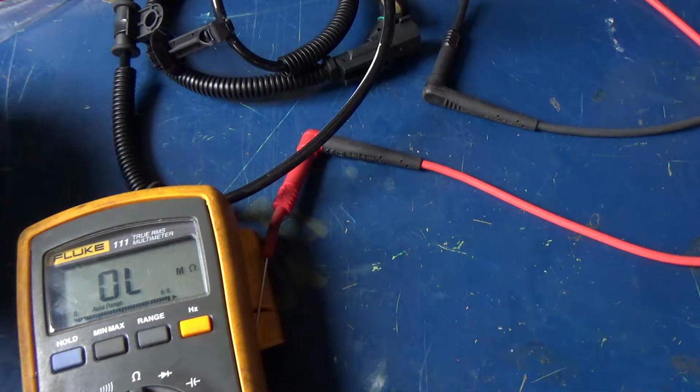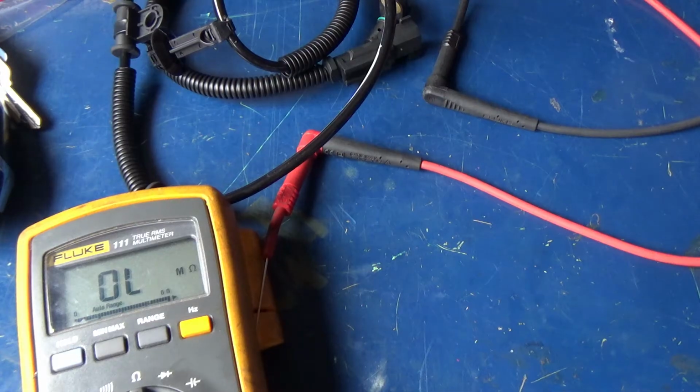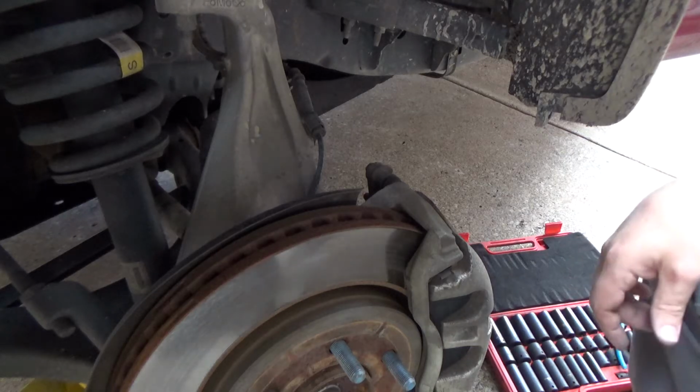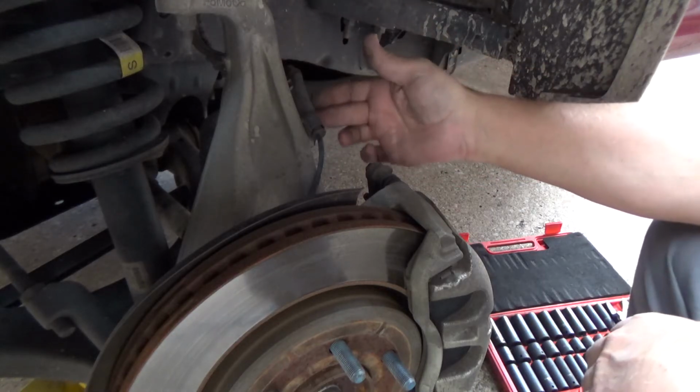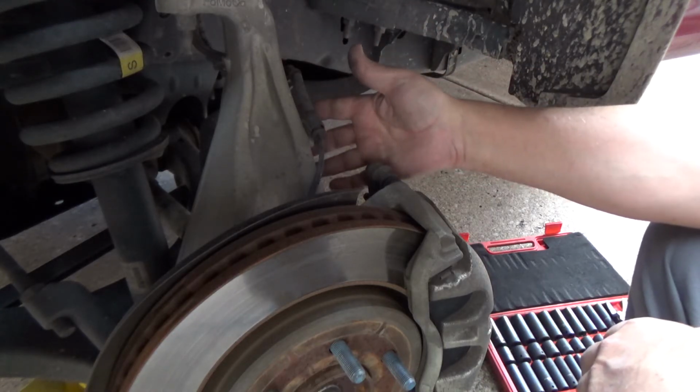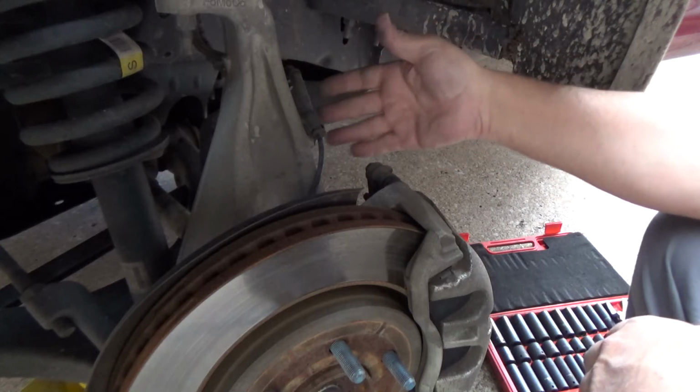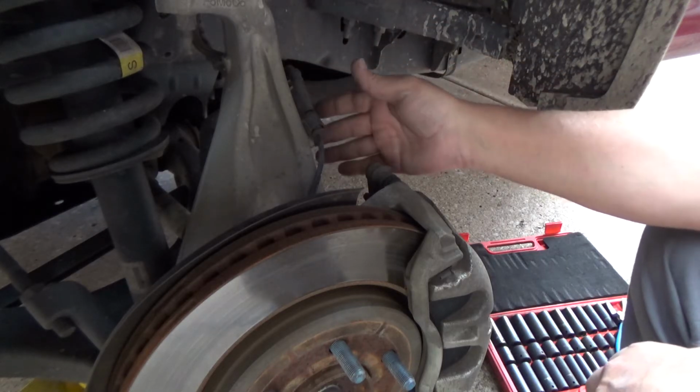So let me get this thing jacked up, and we're going to get this sensor swapped out. Okay, first thing I'm going to do, there's an 8mm here for the ABS wire, and then there's a 10mm here holding the brake line to the knuckle. I'm going to go ahead and take those out.